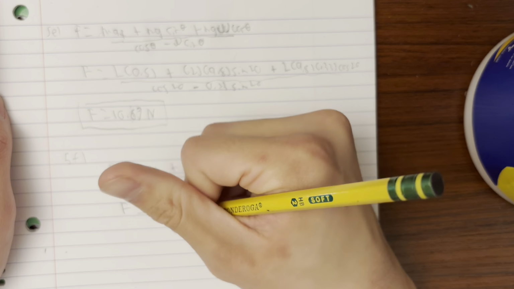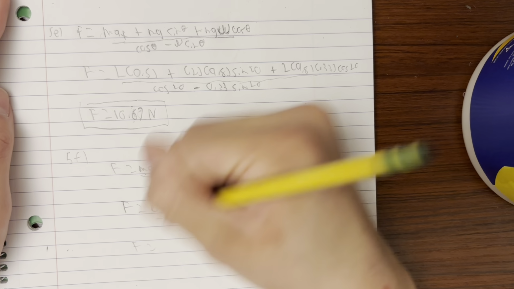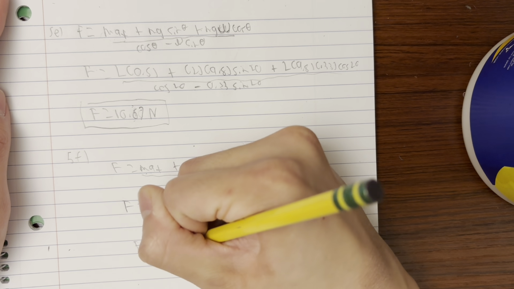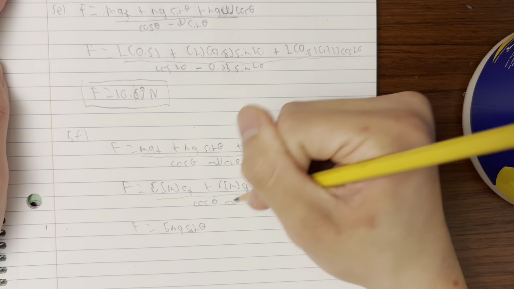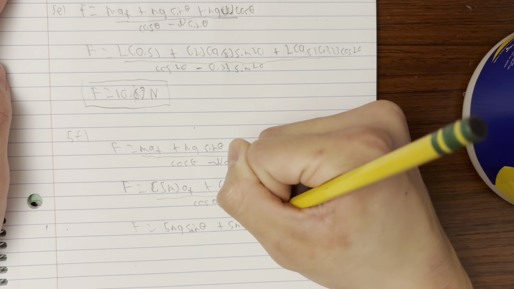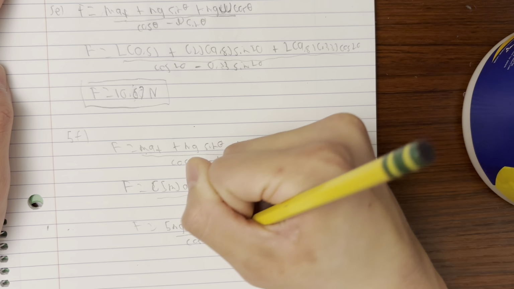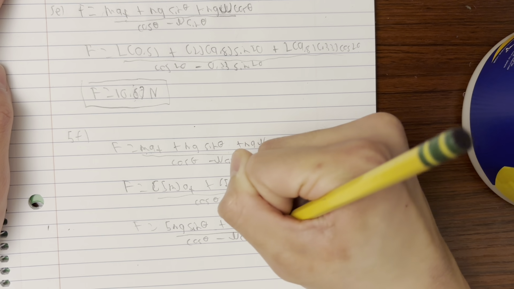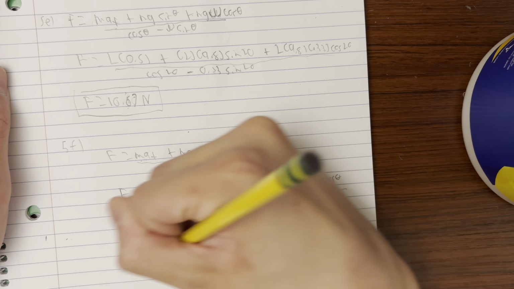Since ax is going to be 0 because it's going to be motionless again, this cancels out. So now we're just left with 5mg sine theta plus 5mg mu cos theta over cos theta minus mu sine theta. And this will be our F.